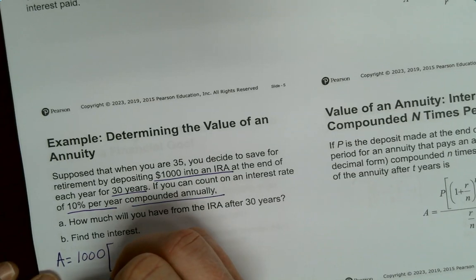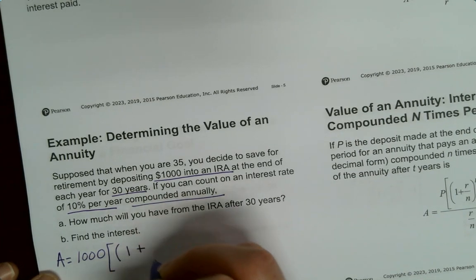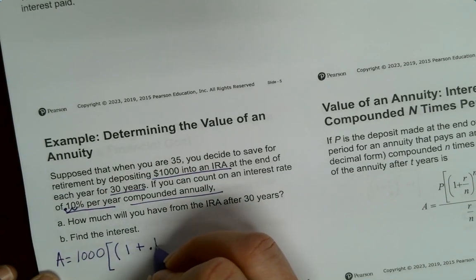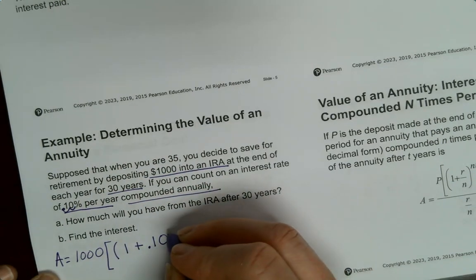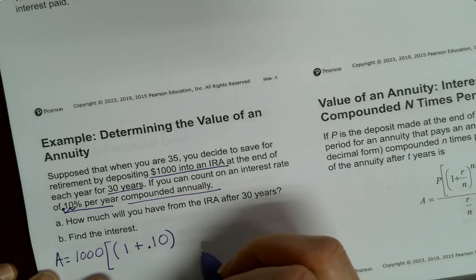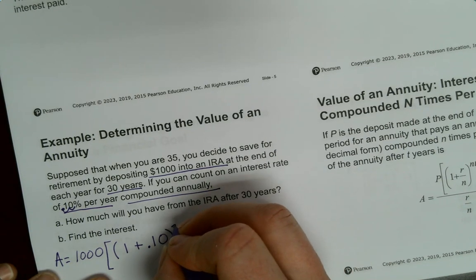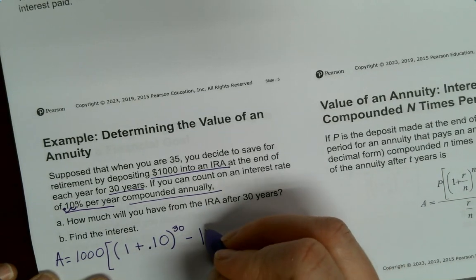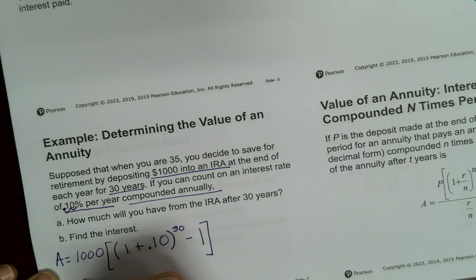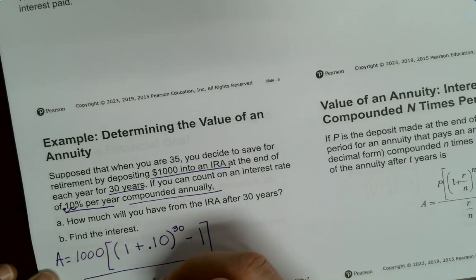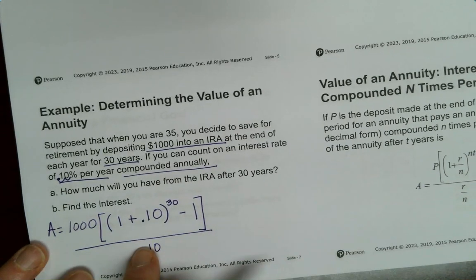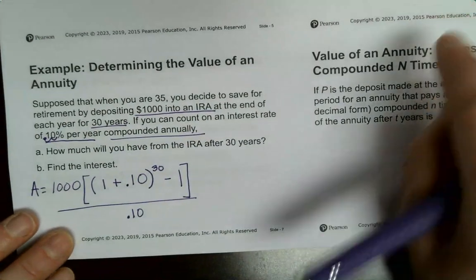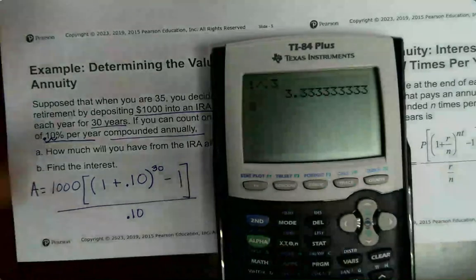And then I need to do bracket, parentheses, 1 plus the rate. So I need to move the decimal over 1, 2. So 0.10. You can leave off the 0. And then raised to T, which is 30 years, minus 1. Close that. And it's all over the rate, 0.10. So I'm getting this directly from this formula. I'm just substituting it. Okay, we can use our calculator for this.